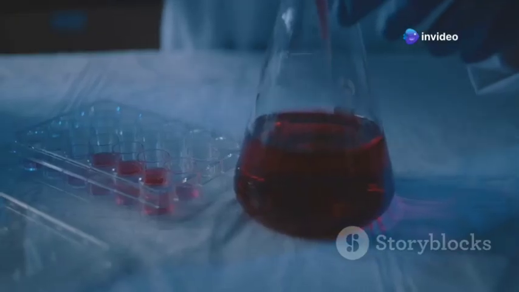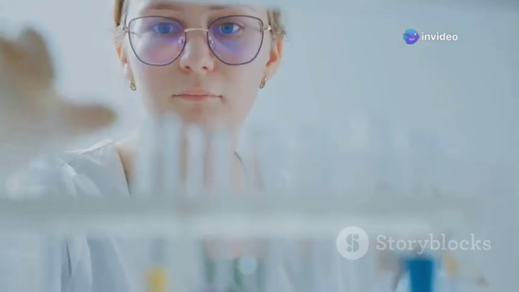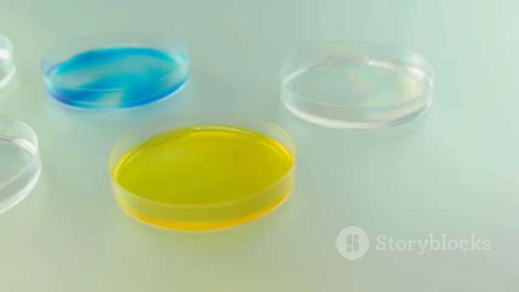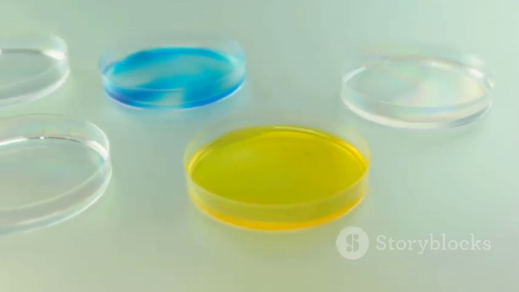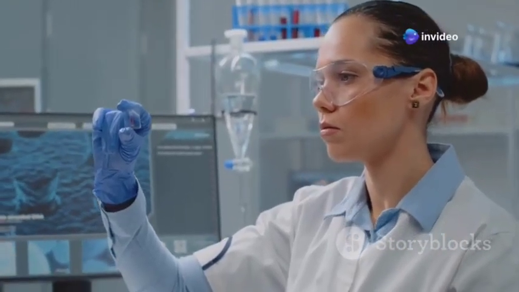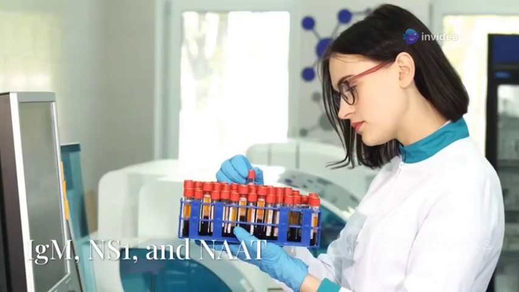When a blood sample is added to the ELISA plate, any antibodies present will bind to the antigens. This binding triggers a series of reactions that produce a color change. The intensity of the color change tells us how many antibodies are present. This helps doctors determine if someone has been infected with a particular virus or bacteria. Pretty neat, huh?